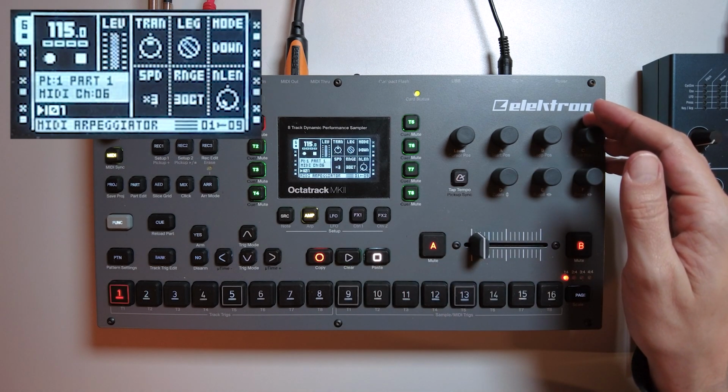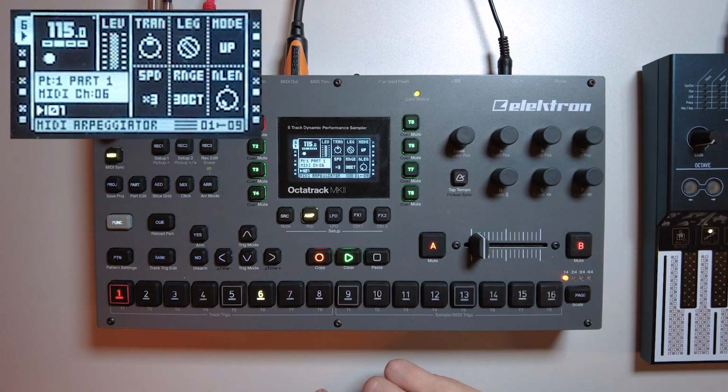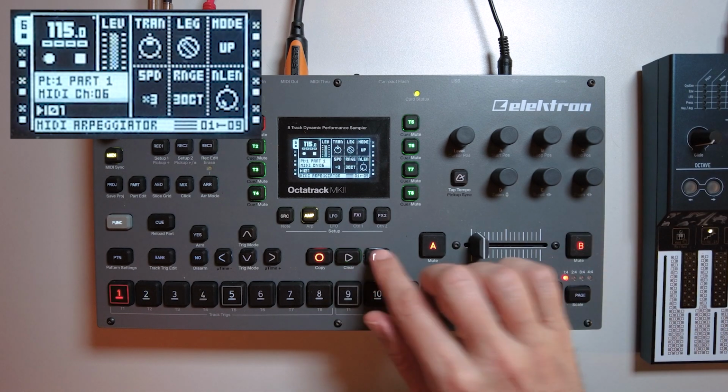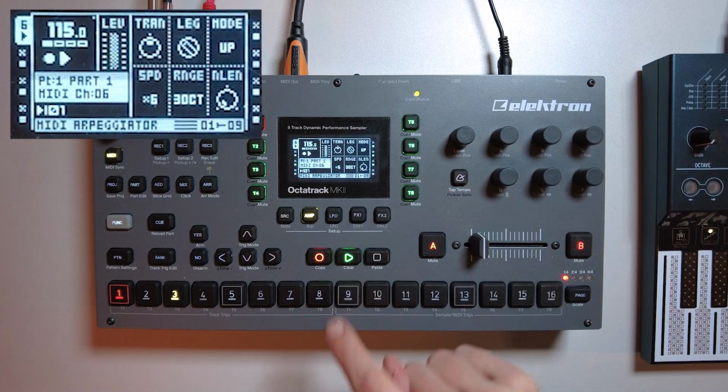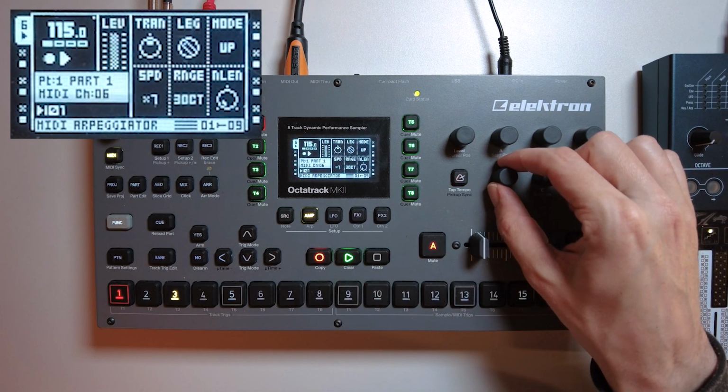I'm going to set this back to up maybe. And then double this gives us a 16th note. Double it again, 8th note, and so on. But it leads to some really odd values in between.